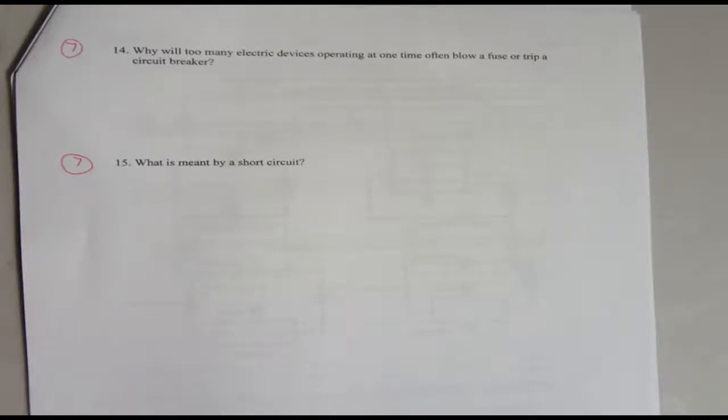All right, 15, what does it mean, or what is meant by a short circuit? So a shortened circuit path, it draws dangerously large currents because it bypasses the normal circuit resistance. So again, what is meant by a short circuit? A shortened circuit path that draws dangerously large current because it bypasses the normal circuit resistance.